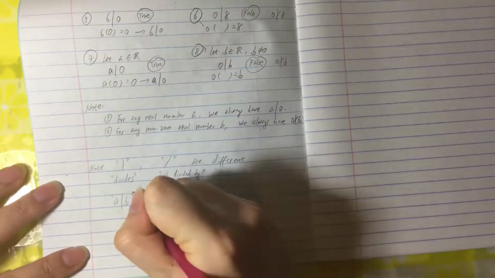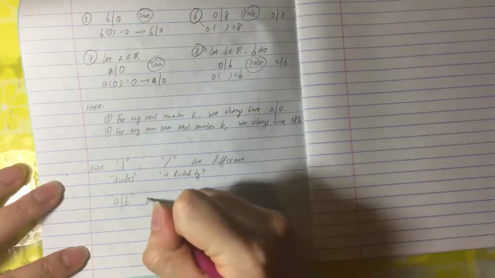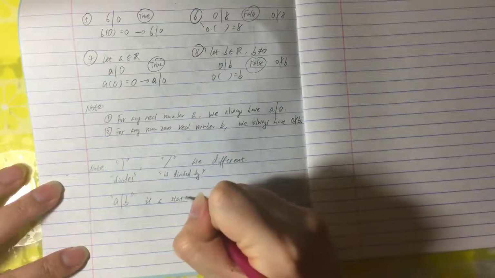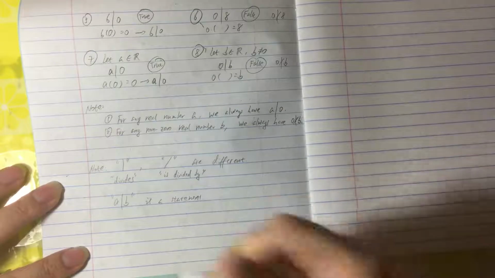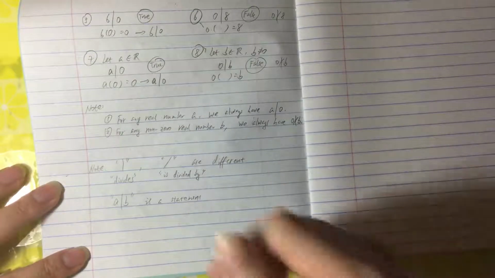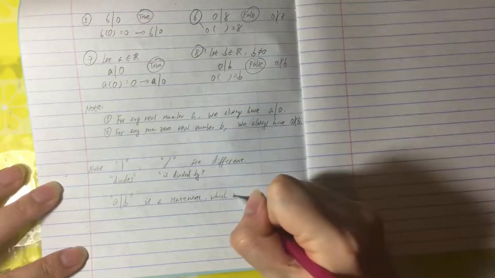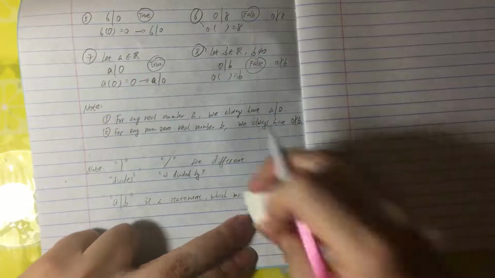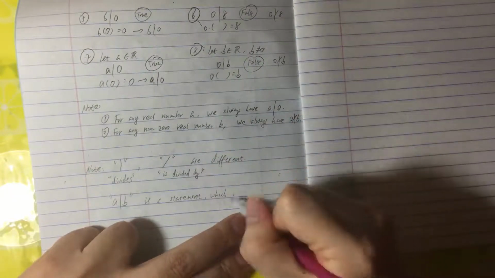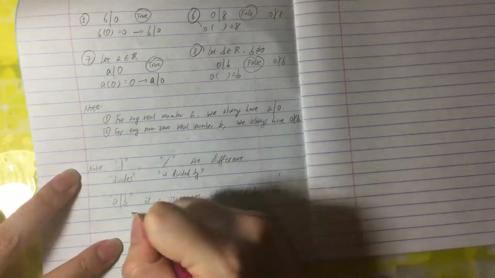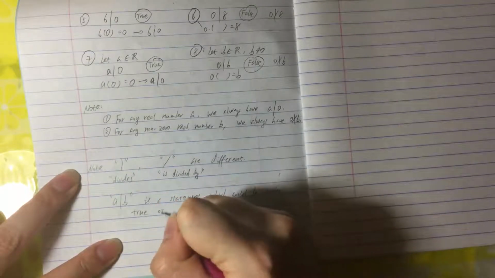A divides B. This is a statement. A statement could be either true or false.